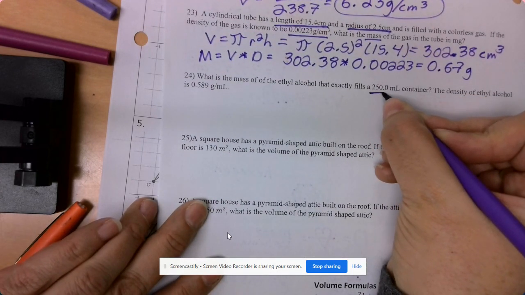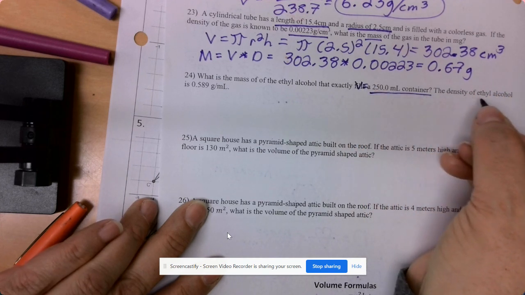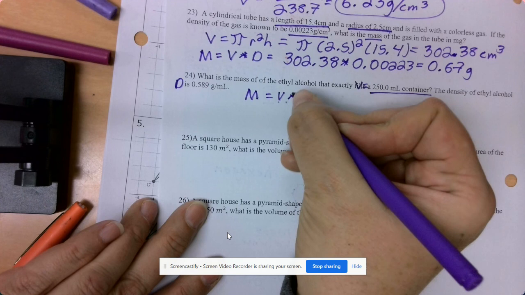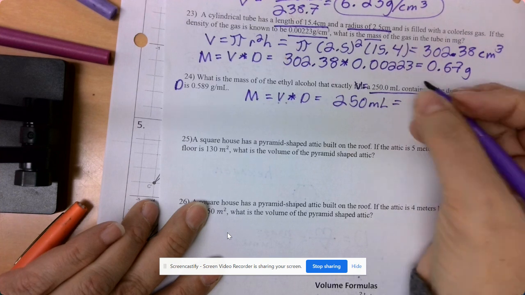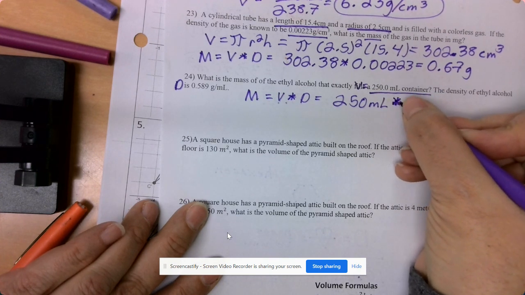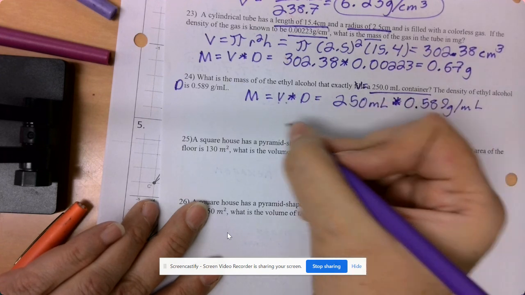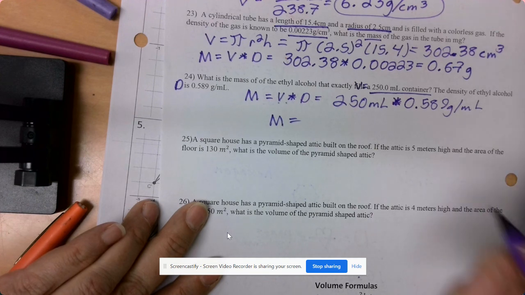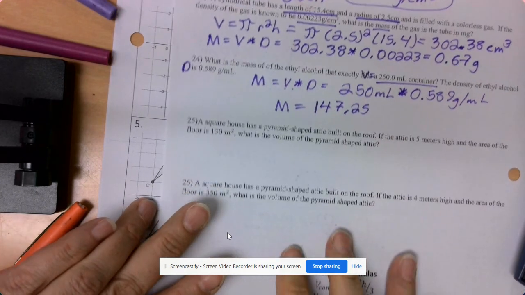Okay. What is the mass? If ethanol alcohol is filled by containers, the 250 milliliter container density. Okay, so remember, mass is equal to volume times density. So we're going to multiply the 250 milliliters times the density, 0.598 grams per milliliter. So we multiply those together, everybody. Okay, so that would be our mass.